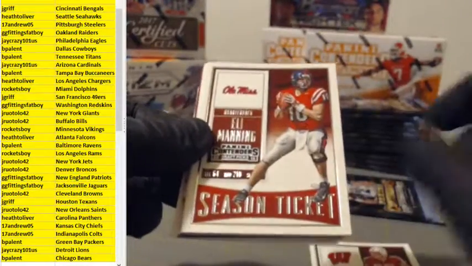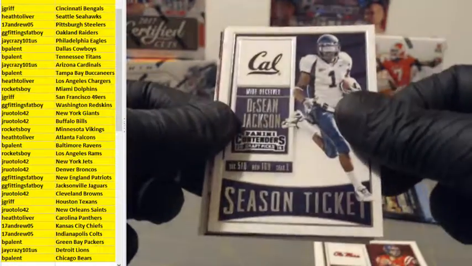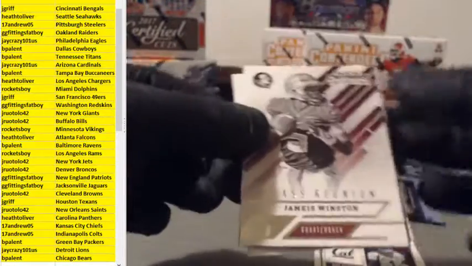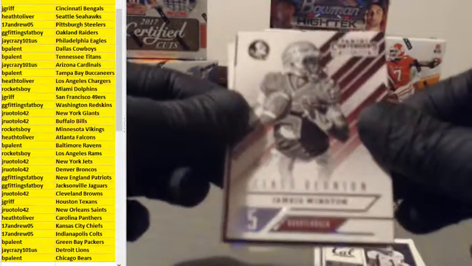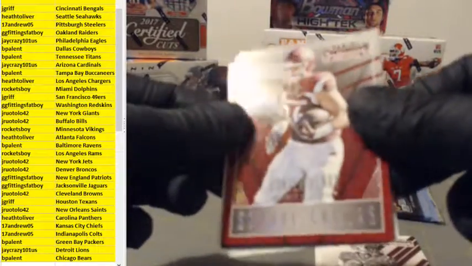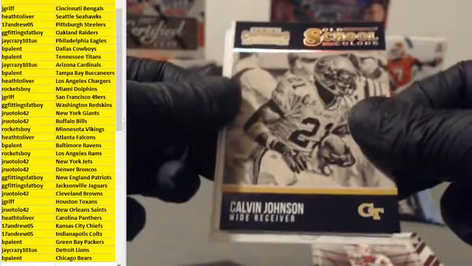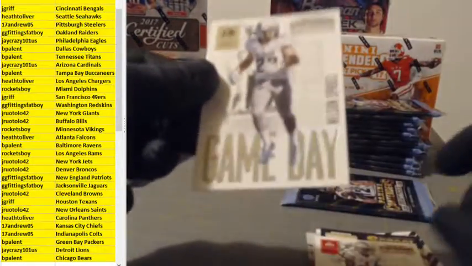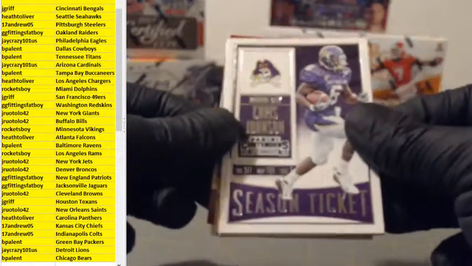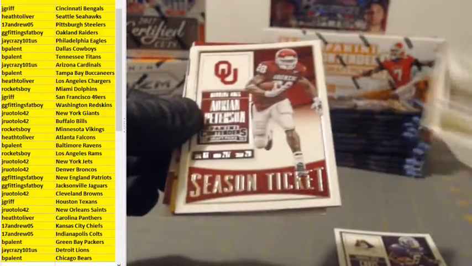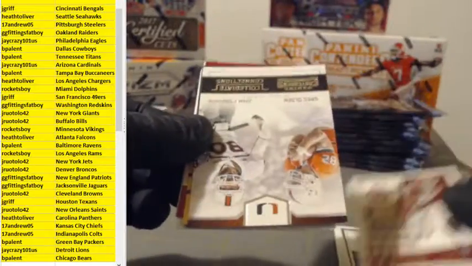J.J. Watt, Eli Manning, Deshaun Jackson, class reunion Jameis Winston, Hunter Henry school colors, Calvin Johnson old school colors, Braxton Miller, Nelson Spruce. Last pack of the first row. Chris Johnson, Blake Bortles, Adrian Peterson.